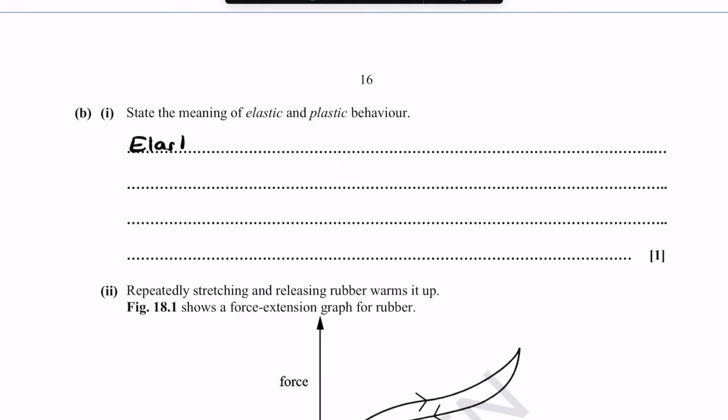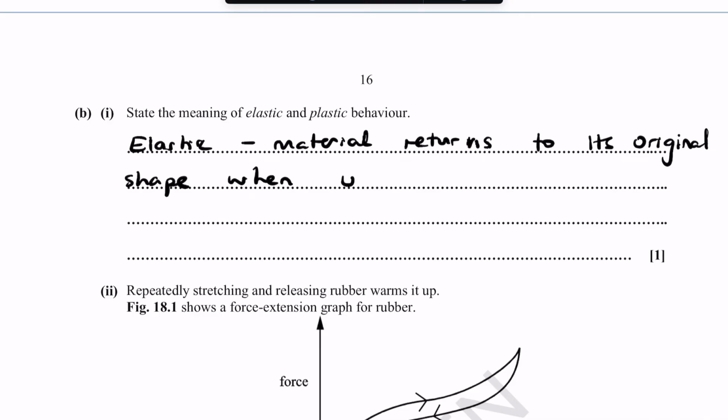Elastic is simply when the material returns to its original shape when the weight or the load is removed, so the material returns to its original shape when unloaded, whereas plastic behavior is when the material permanently changes shape and doesn't come back to its original shape.